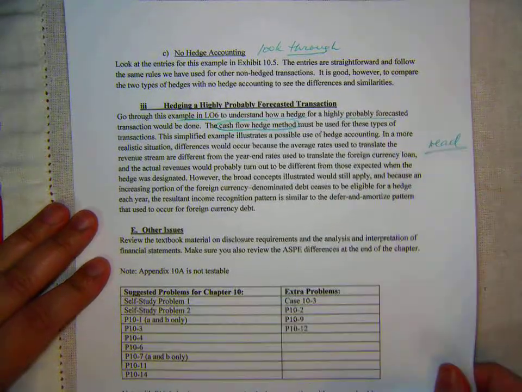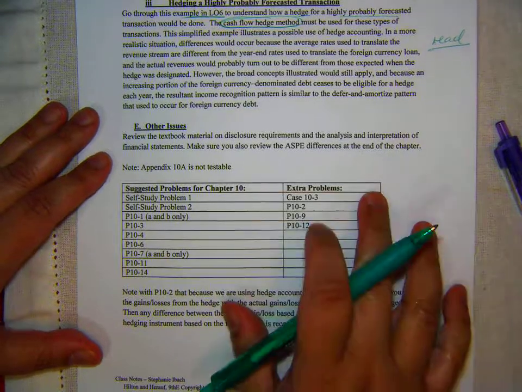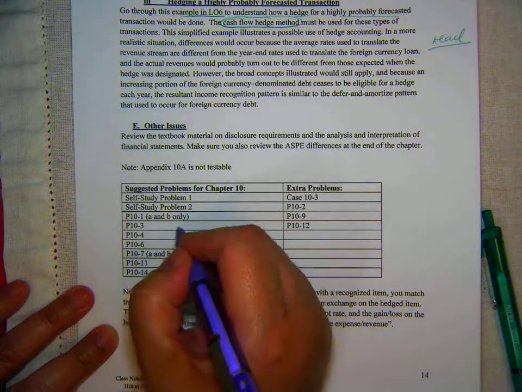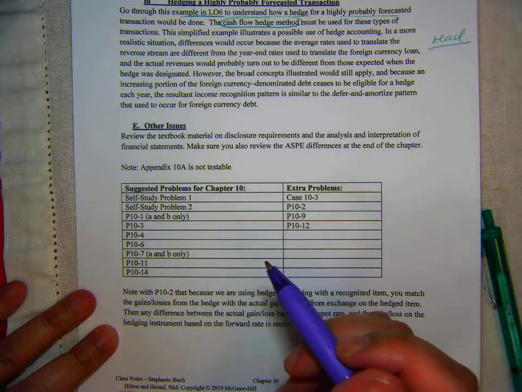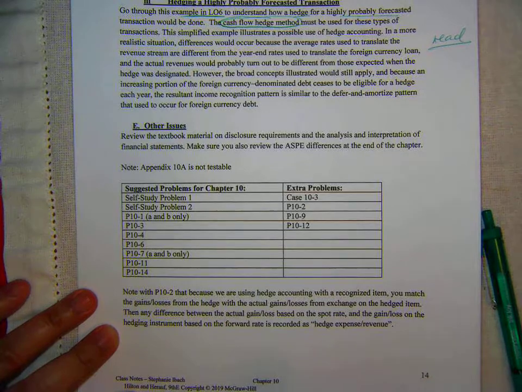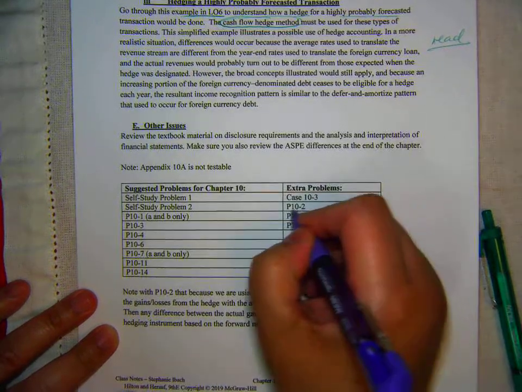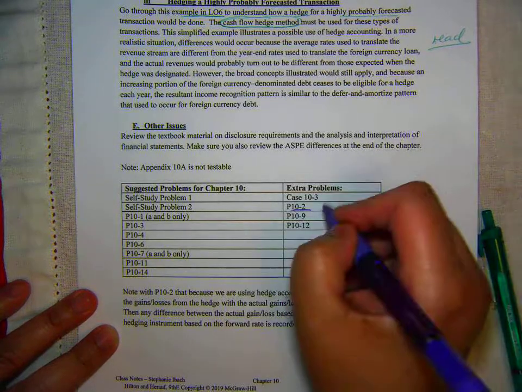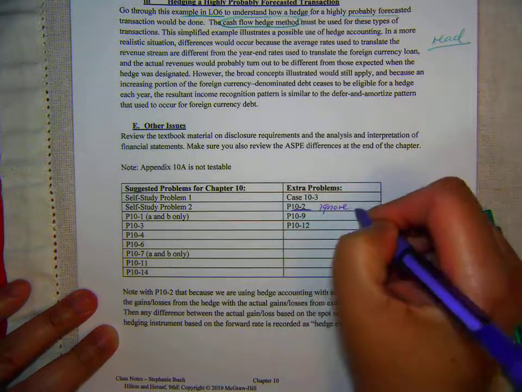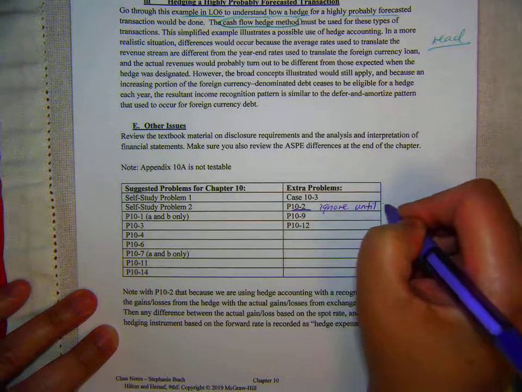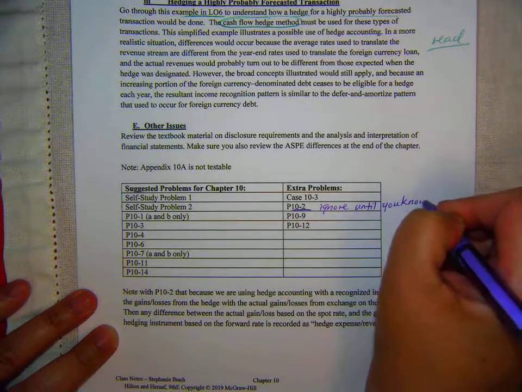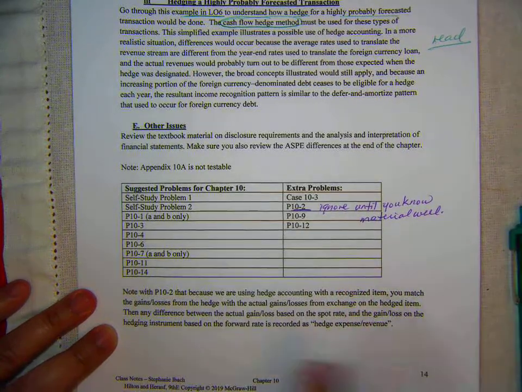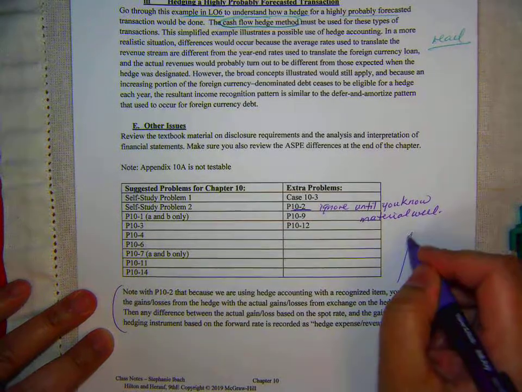Not critical for this course. In terms of problems, problem 10.2, which I didn't even list on there. Oh, it's over here in the extra problems. Unless you know exactly what you're doing, I would ignore this. So ignore until you know material well. And you can read about it.